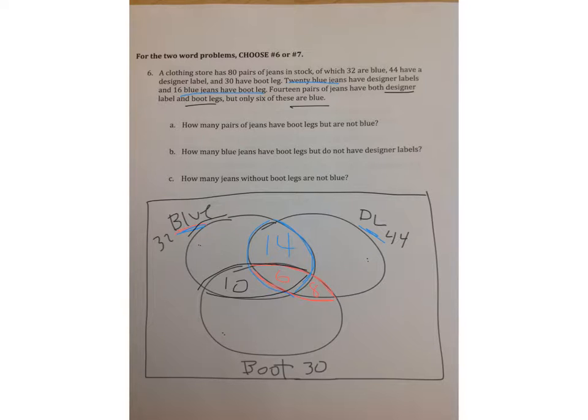Well, in the blue, we have to add up the 14, the 6, and the 10. And that's going to get you to 30. And 32 minus the 30 will put a 2 there. Do the same thing over with designer. So you've got 14 and 6 is 20. Plus 8 is 28. 44 minus 28 will be 16. And then down below we have 10 and 14 is 24. 30 minus 24 is 6.